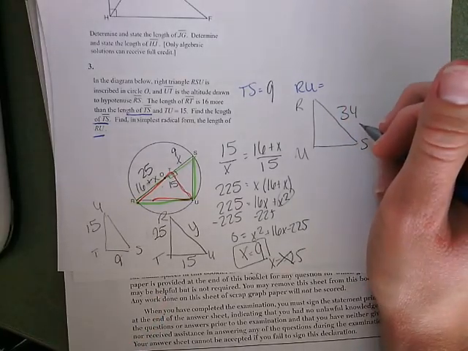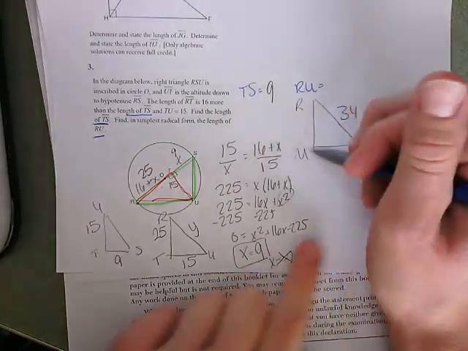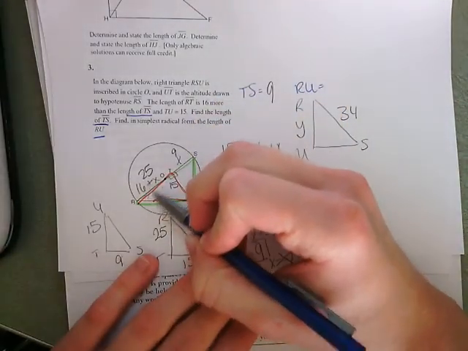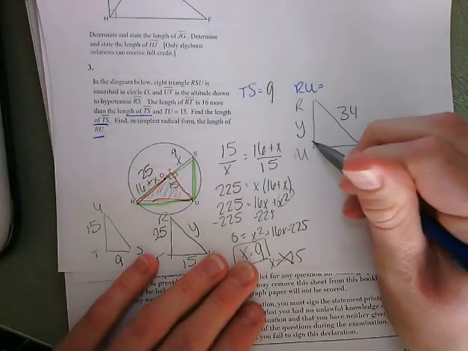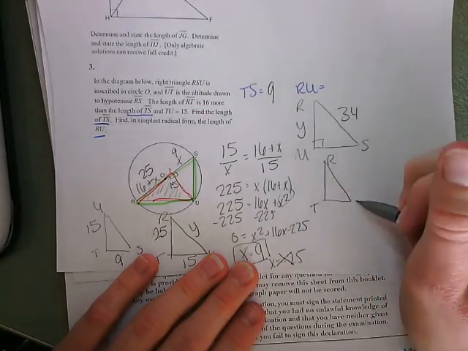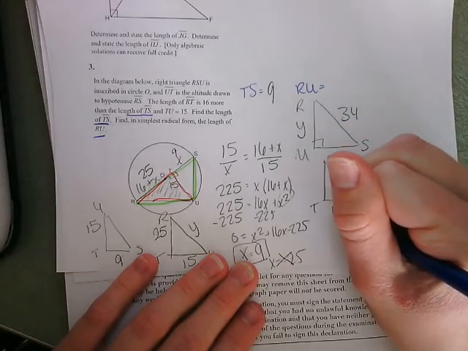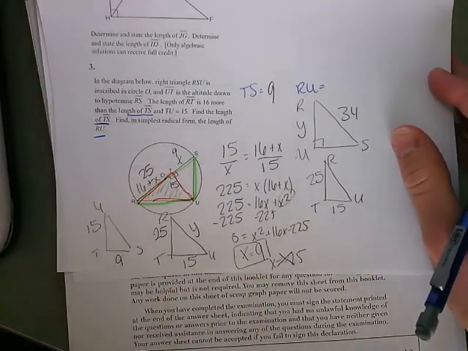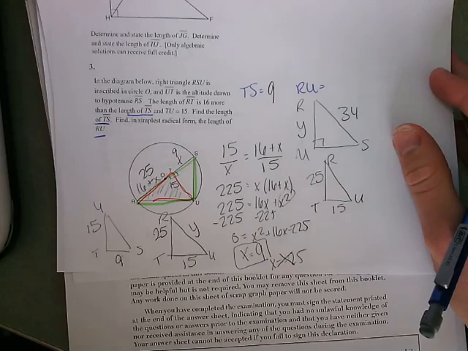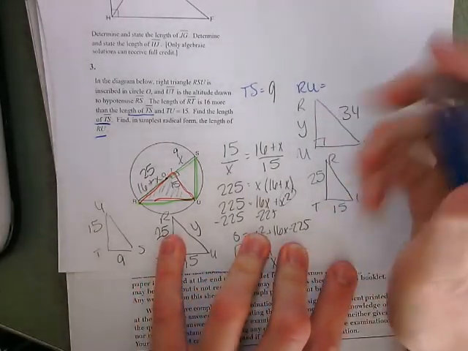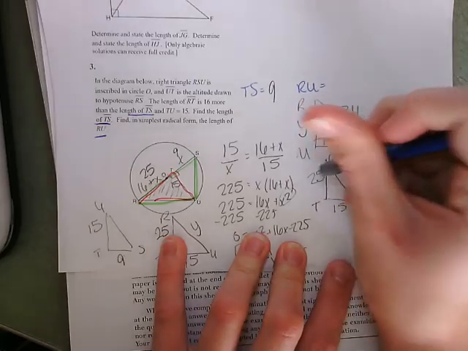We don't need SU, but RU is what we're trying to find. Now we have this triangle, RTU, so I'm going to use that one. So UT is 15, RT is 25. Wait, this is the wrong one, so this should be RS.